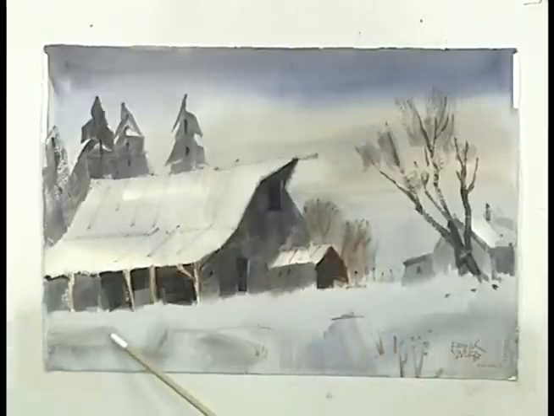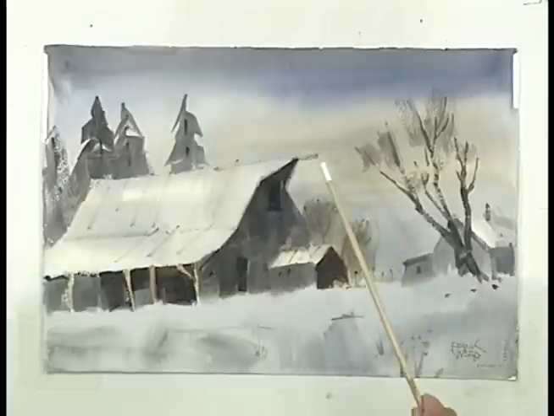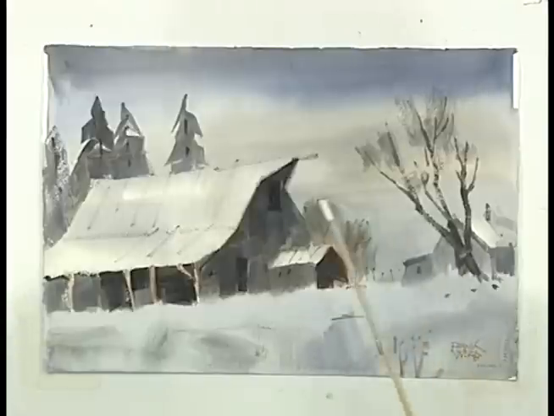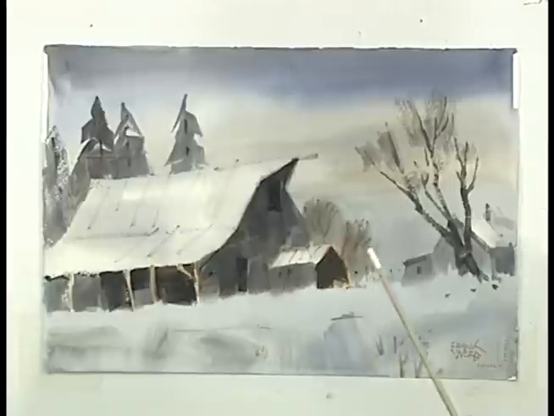I've also used wet down here for snow, simulating snow, and I've used very neutral color, almost monochrome, just blues and a little bit of warms in the darks. Now, this is a point of empathy.